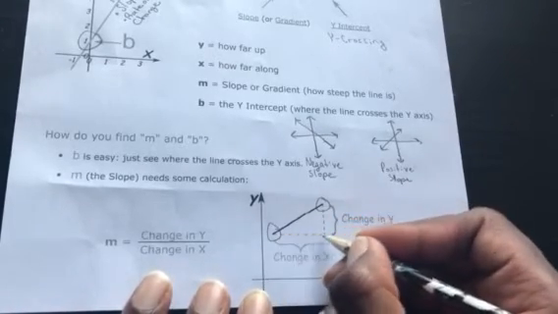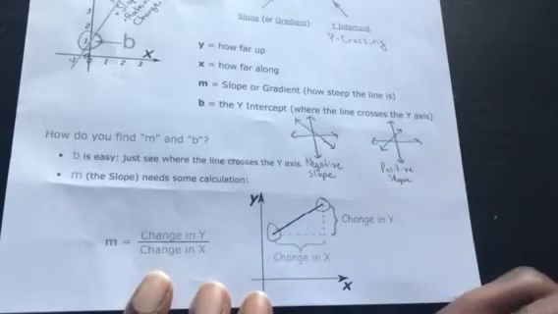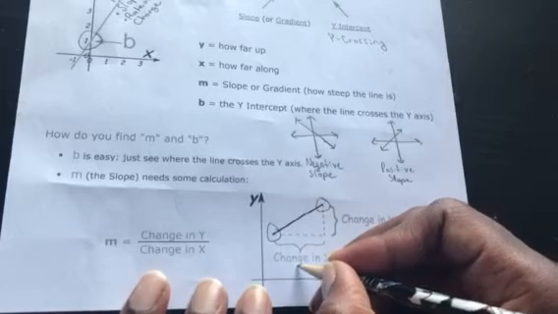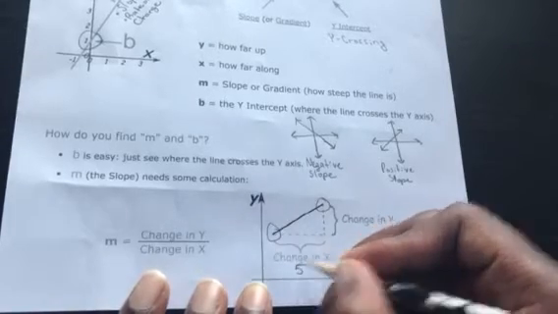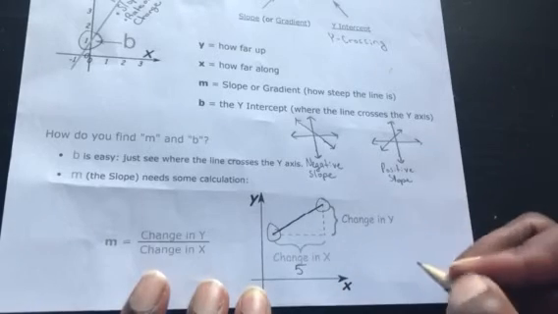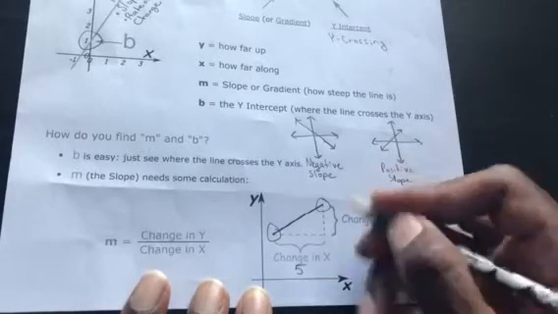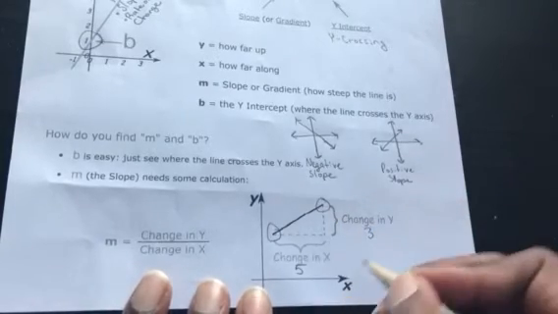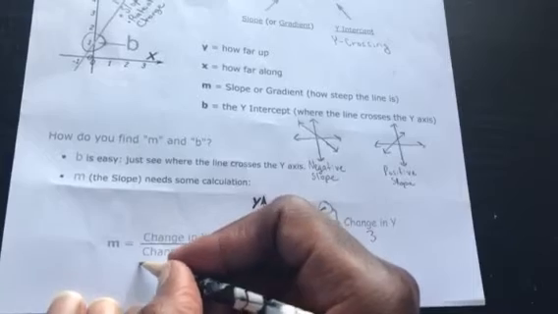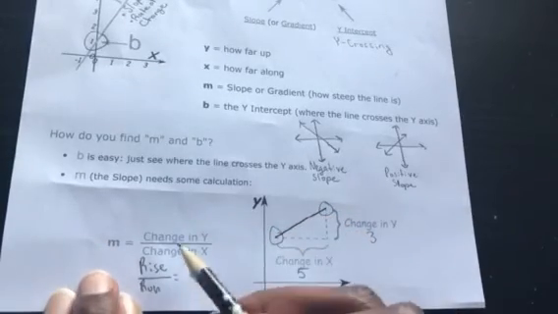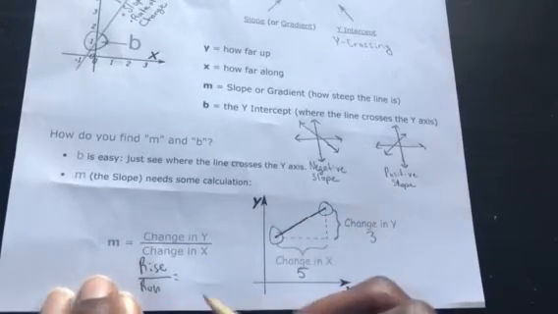And so if I count the units, let's say for instance in this case, I have 5 units is my change, it takes me 5 units to get from here to here, and then I come up and this is 3 units. So I go up 3 units. Sometimes people like to call this rise over run, or change in y, change in x.